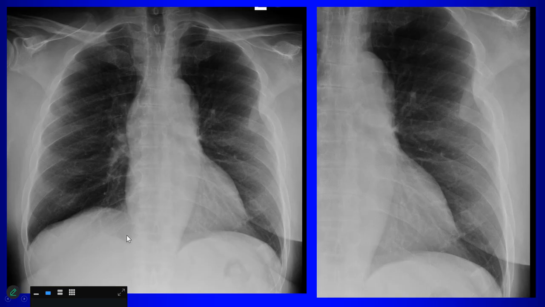Okay, how about now? What side do you think the abnormality is? The left. Okay, do we see anything? It's a very small radio-opacity of the left hilum, maybe. Nobody sees anything.